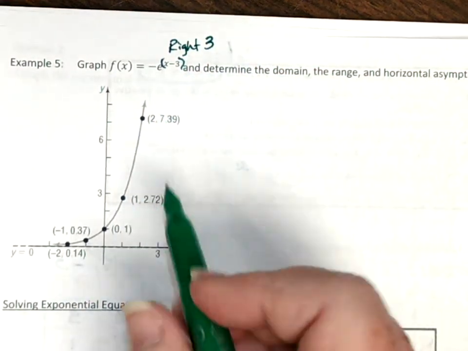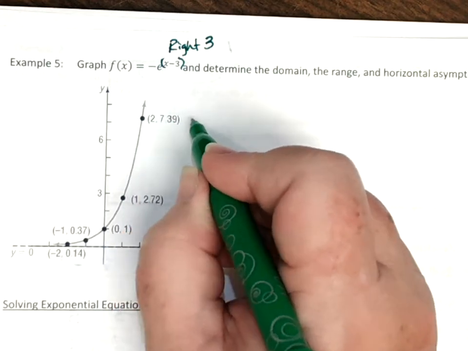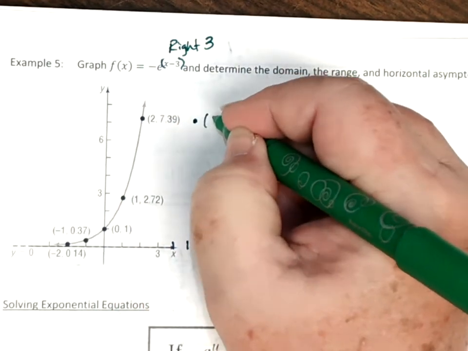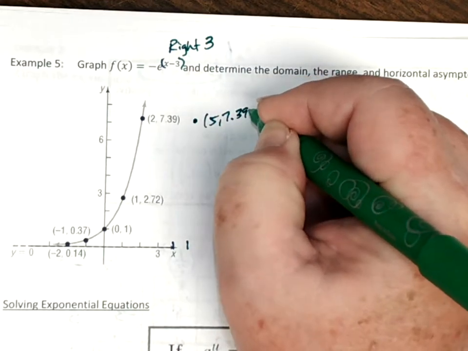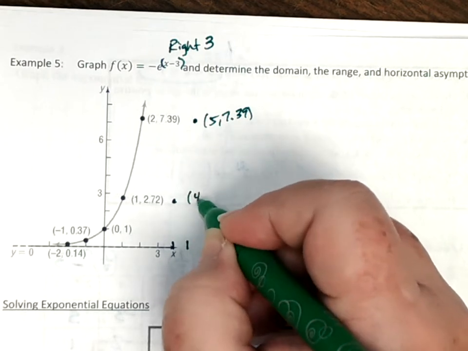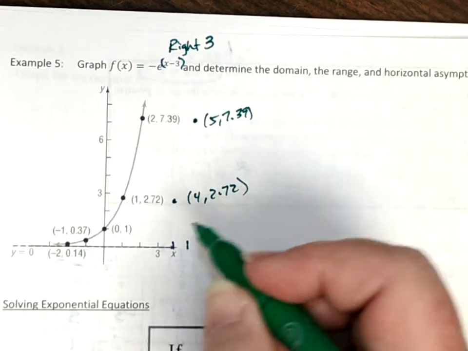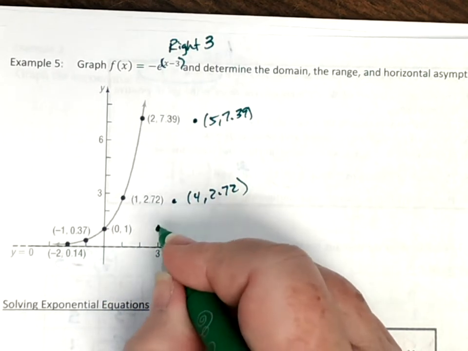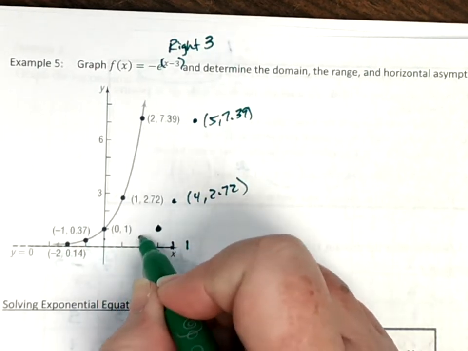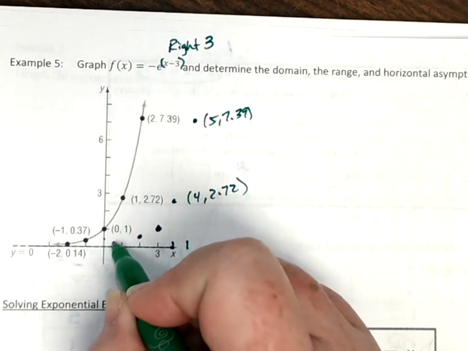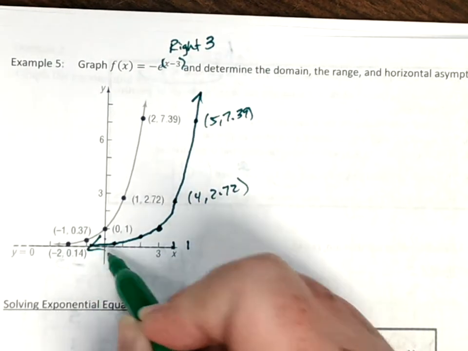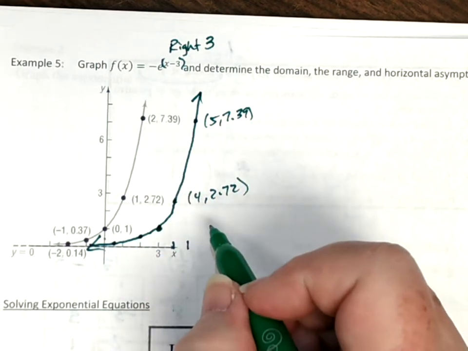So if I took all of these values and I moved them to the right 3, to where my new point would be at 5, 7.39, and 1 plus 3 is 4, 2.72, and 0 plus 3 is 3, 1, and doing the same with 1, 2, 3 here, and 1, 2, 3 here, that I have a function that has moved to the right 3.